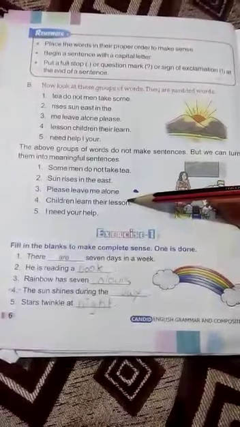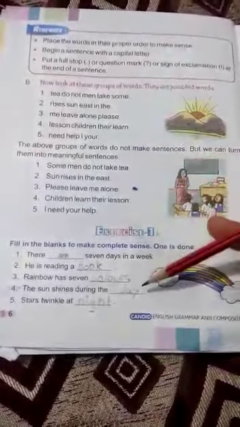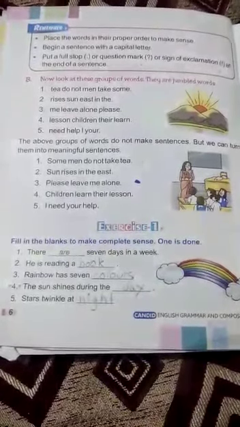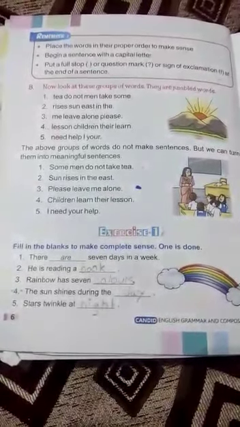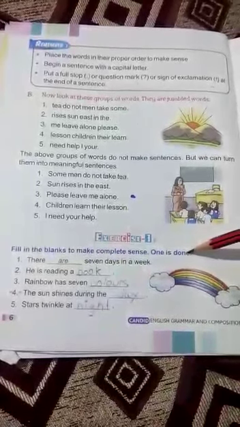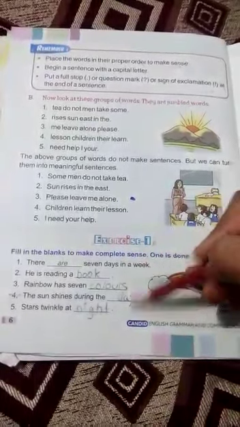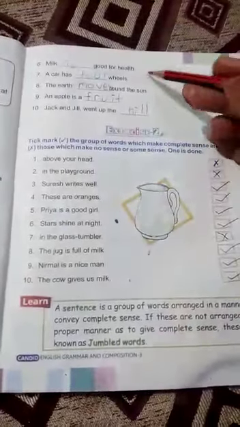Based on this part of the topic, we have the first exercise. Before we proceed, students, I would like to inform you that you have to write down these exercises in a notebook as and when it will be available in the market. You shall have to submit these exercises to me after the school reopens. So, here is exercise 1. It says, fill in the blanks to make complete sense. You have to make these sentences followed by these remaining sentences.